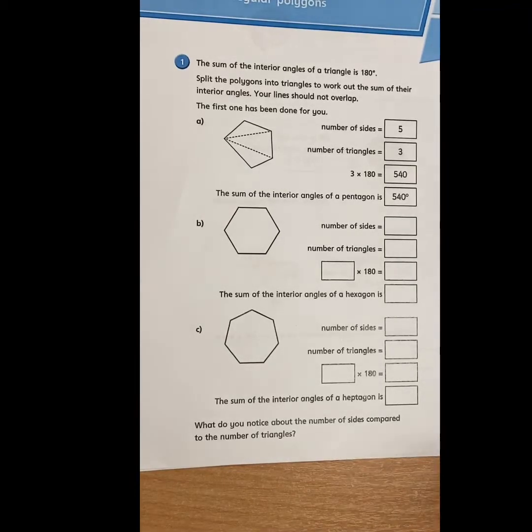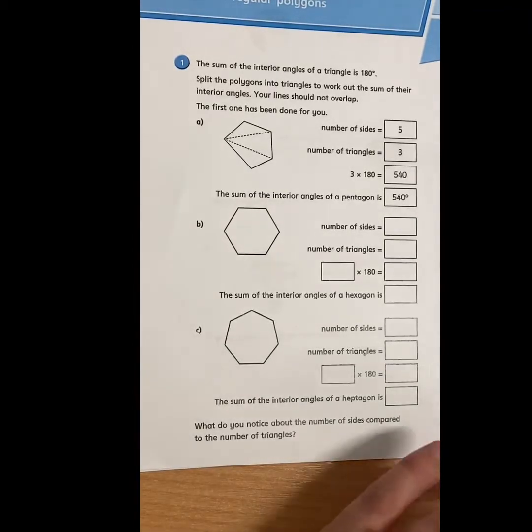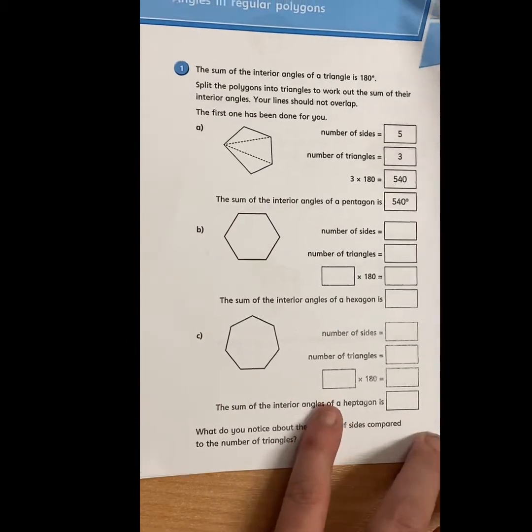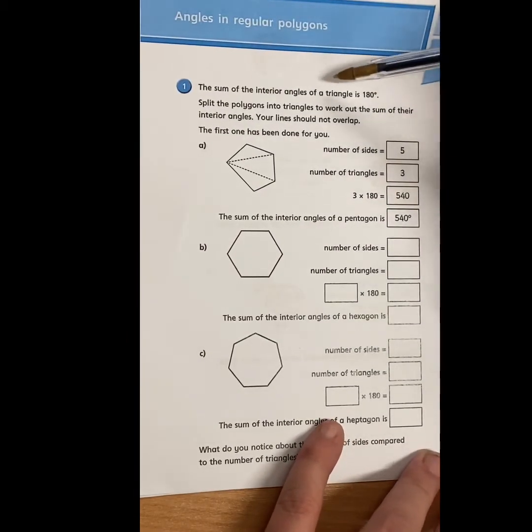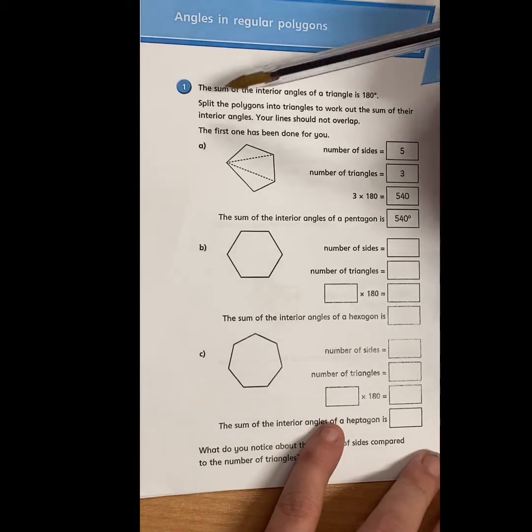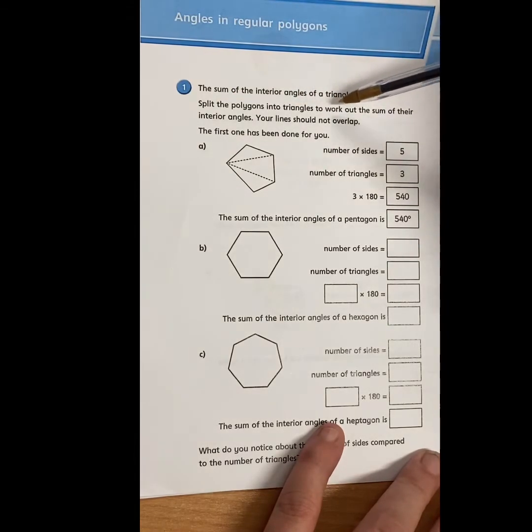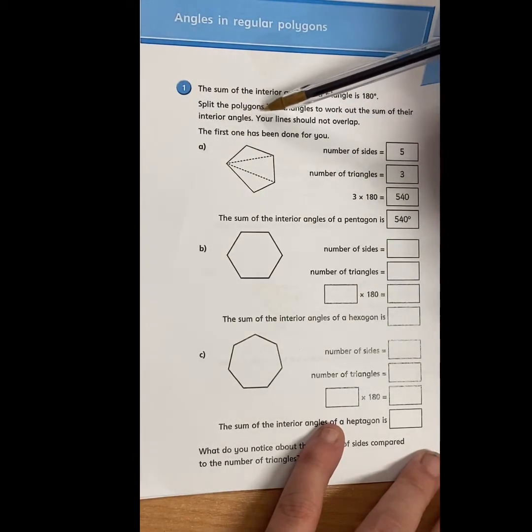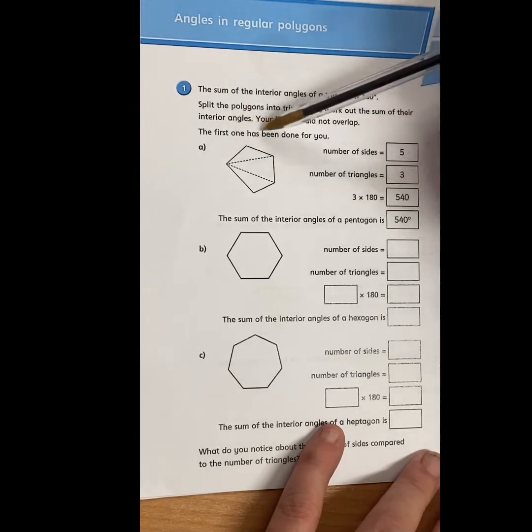Term 6 Maths, Week 4, Day 2. Angles in regular polygons. The sum of interior angles of a triangle is 180 degrees. Split the polygons into triangles to work out the sum of their interior angles. Your lines should not overlap. The first one has been done for you.